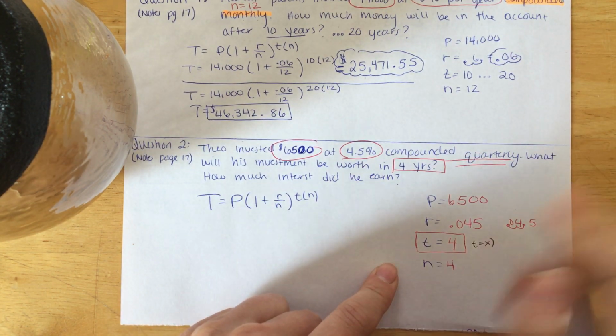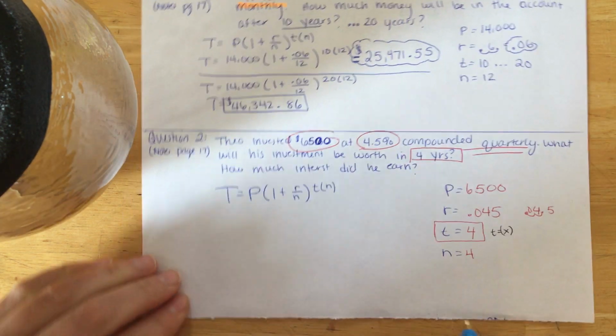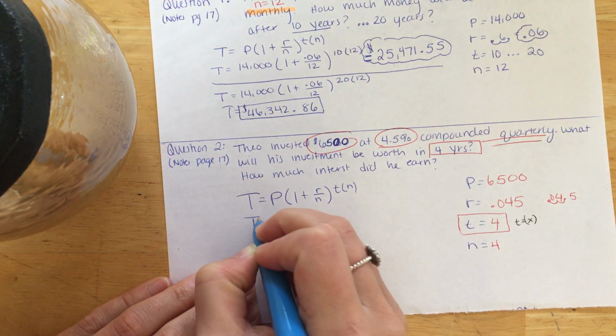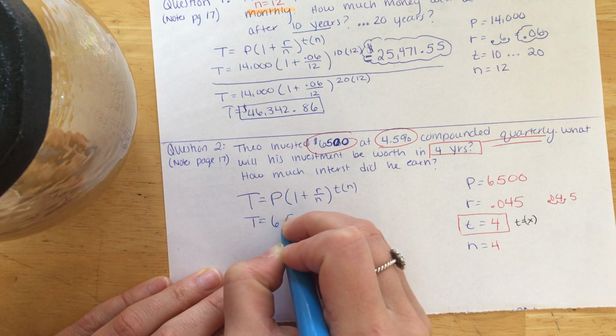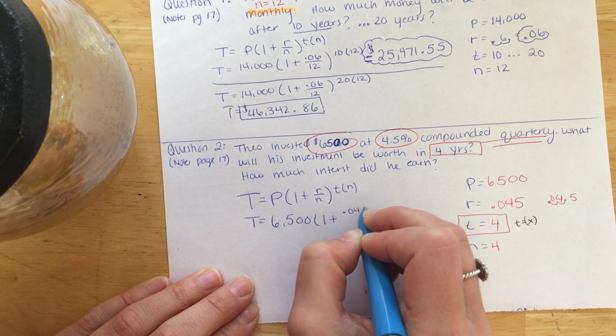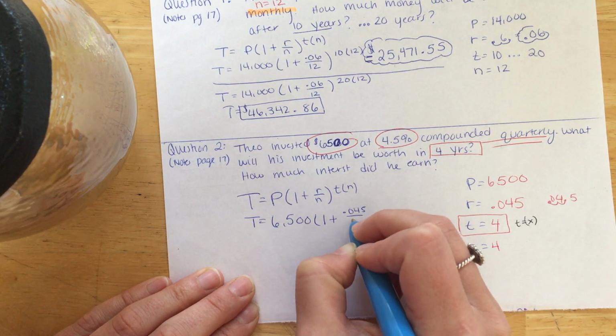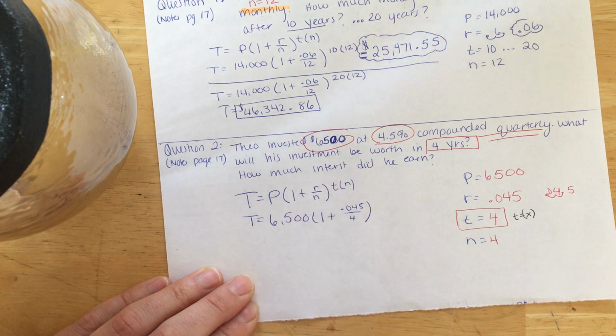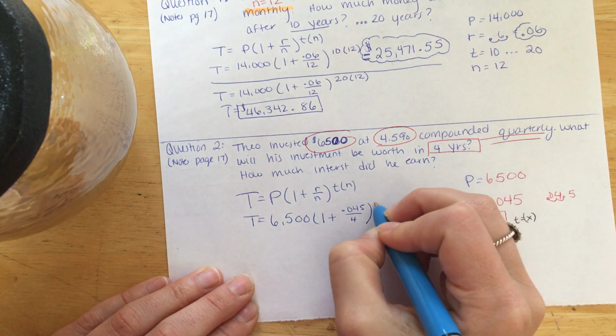And then you'd plug in the number for X, okay? So let me show you what that looks like. So T equals 6,500 parentheses 1 plus the rate of 0.045 all over N, which is 4, raised to the, I'm going to make TX just because this is going to be for the X amount of years, any amount of years. So N is 4, that's going to go here.